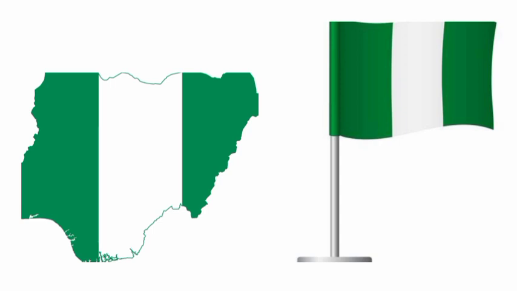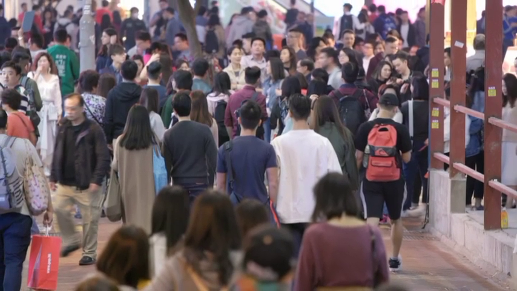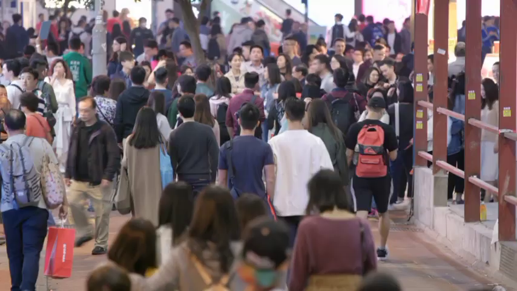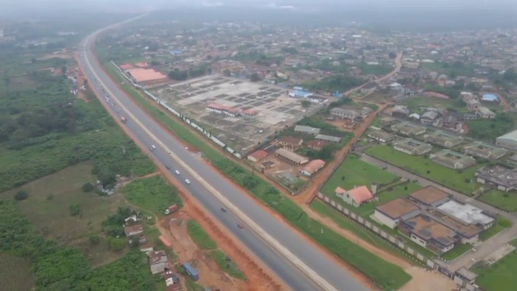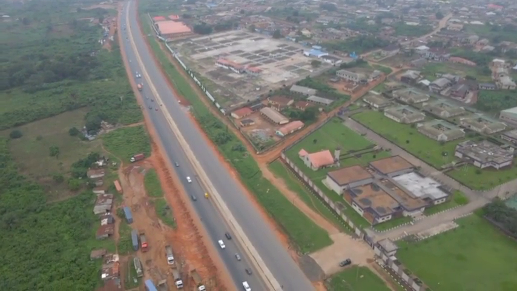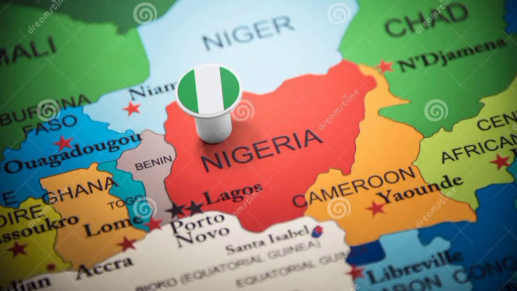The country has a boundary length of 4,900 kilometers, of which 853 kilometers is coastline. Nigeria is Africa's most populous country and the world's 7th most populous, with a total population of 201 million as of the 2019 population census. Nigeria is the African country with the largest population, counting approximately 219 million people as of 2022.